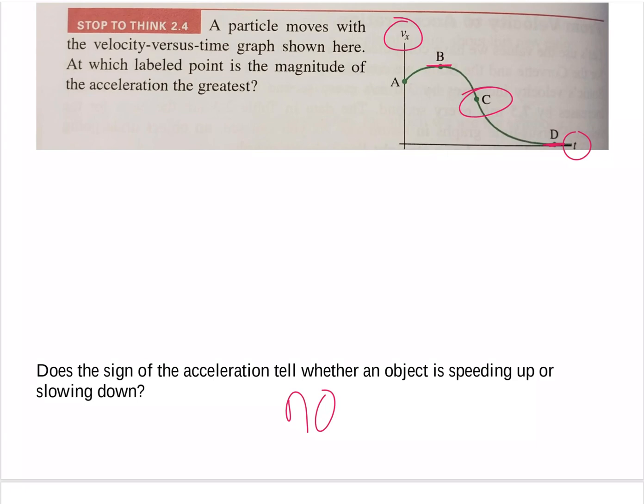Yep. So if we're going this way, but our acceleration is pulling us backwards, that's going to slow us down. Okay? But if we're going this way and our acceleration is pulling us that way, we're going to speed up. Okay? Does that make sense?